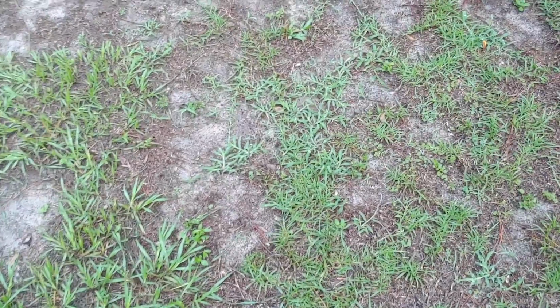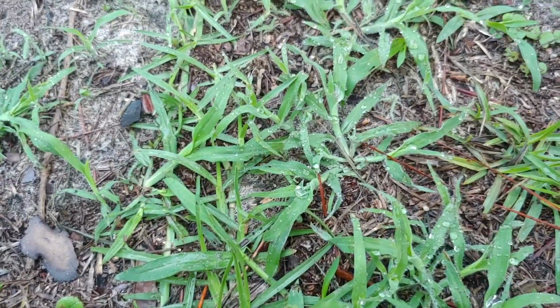So how do you identify crabgrass? You're taking a walk around your yard and you will see a difference in color. Right here is a big patch of crabgrass. You can see around it, it is darker green, but crabgrass itself is a lighter shade of green.